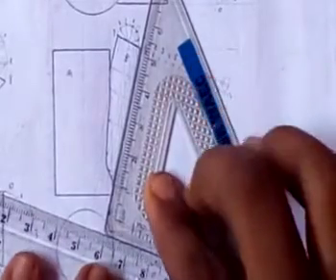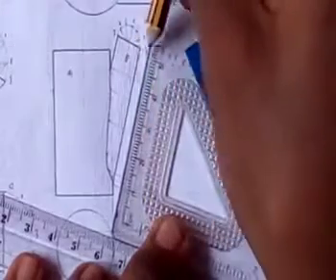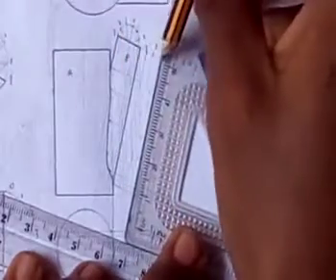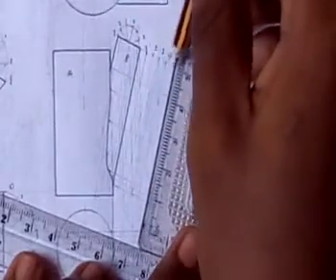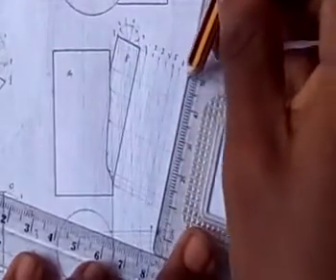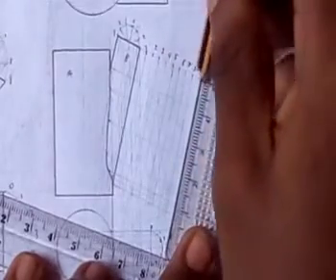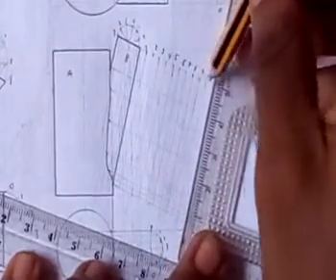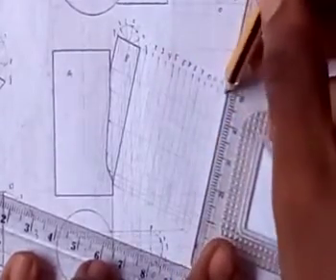So this is the first section, second section, third section, fourth, now the fifth, the sixth, the seventh, the 8th, the 9th, the 10th, then we have the 11th and the 12th, and then we'll get back to the 1.